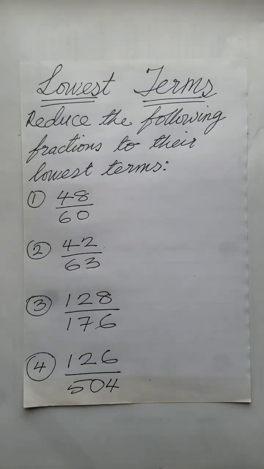Reduce the following fractions to their lowest terms. 48/60. Let's begin with that. But before then, what do we mean by the lowest term of a fraction? Please, if you haven't watched our video on equivalent fractions, kindly go and search for it and watch it so that you can follow us very easily and effortlessly.